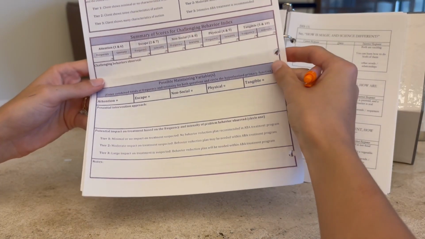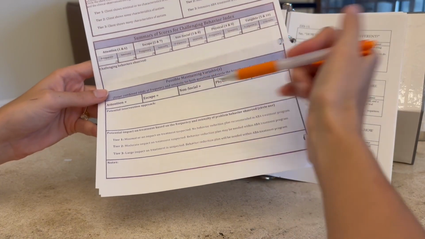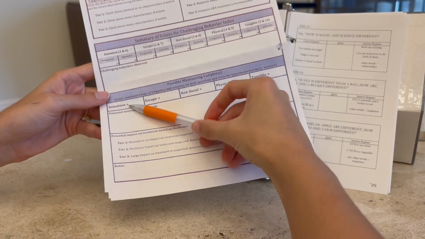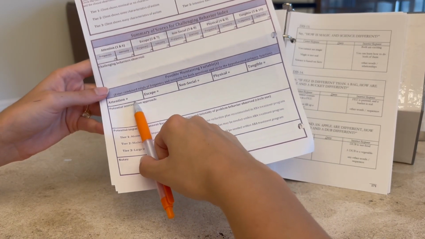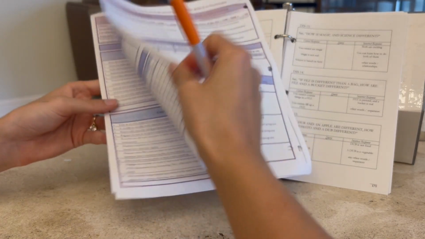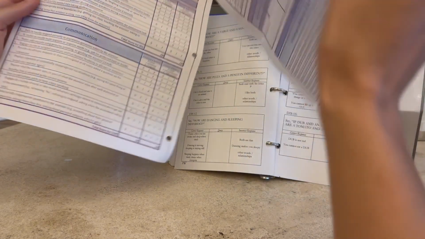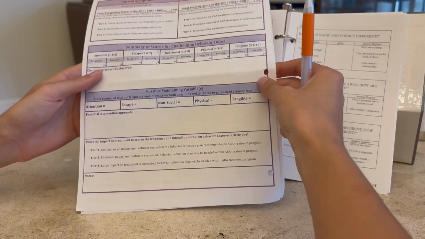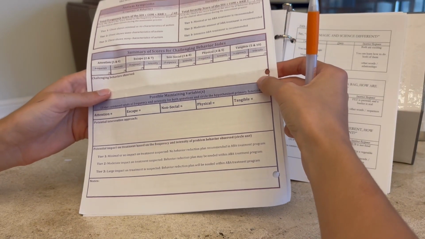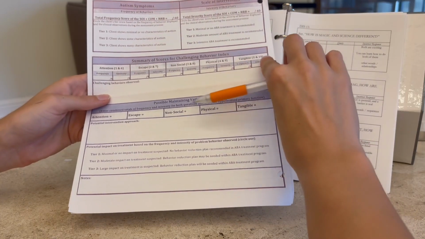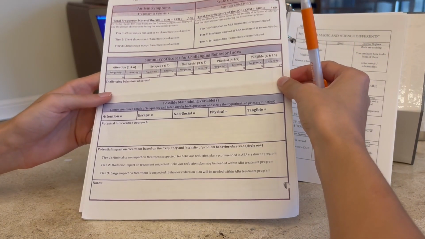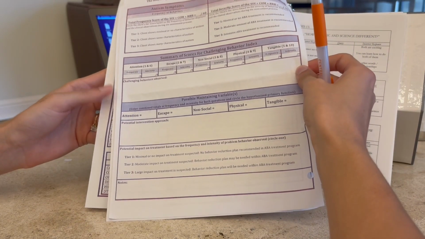So if they were trying to escape the assessment, that might be higher. If they're trying to seek attention from the assessor, attention from other students, your answers here will help give you an idea as to maybe why some of those behaviors were happening and some of those maintaining variables. So I recommend doing this. And if you have any questions, feel free to reach out.